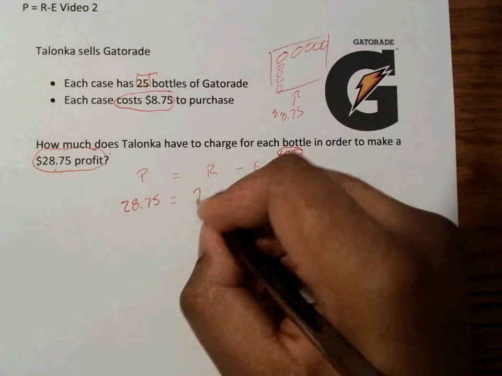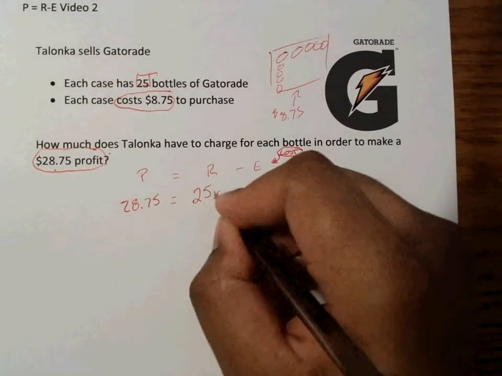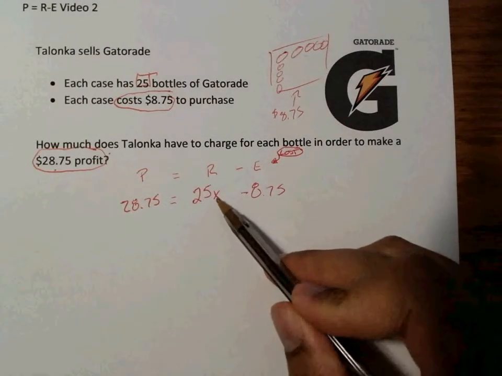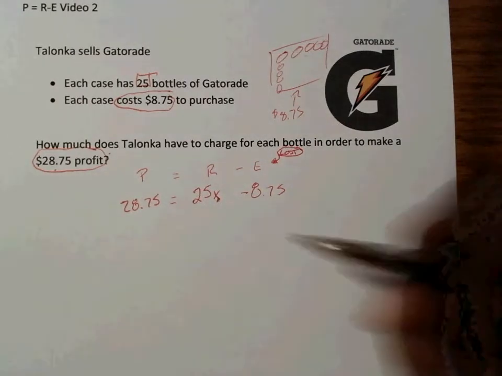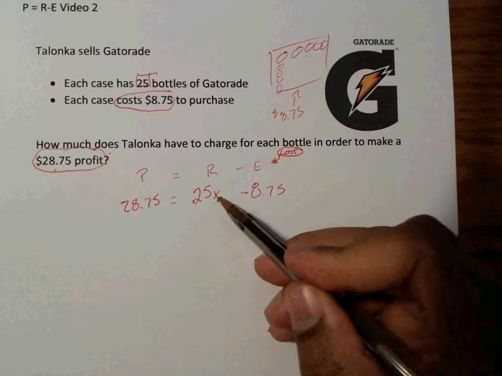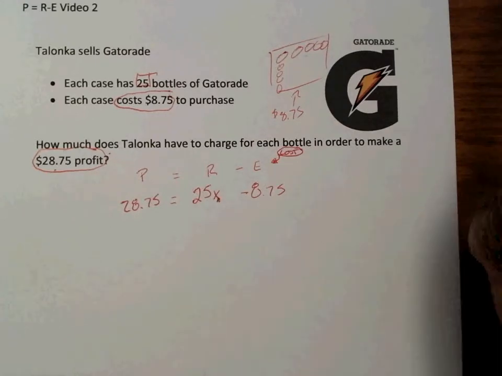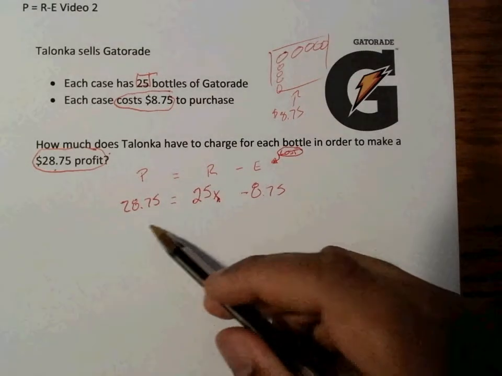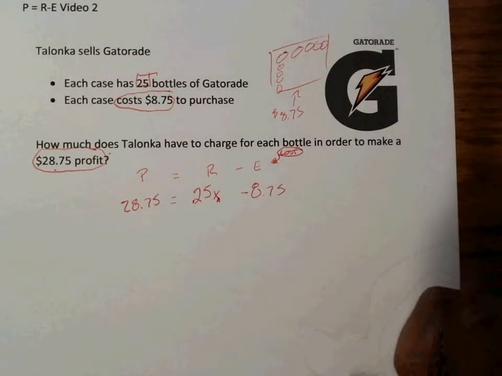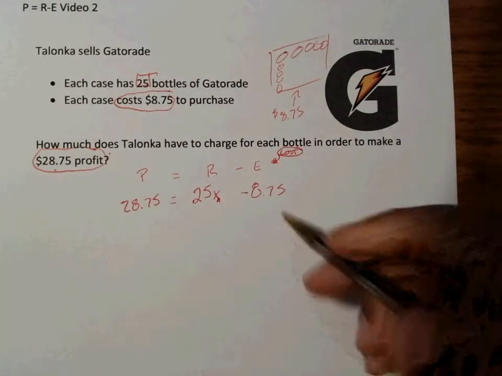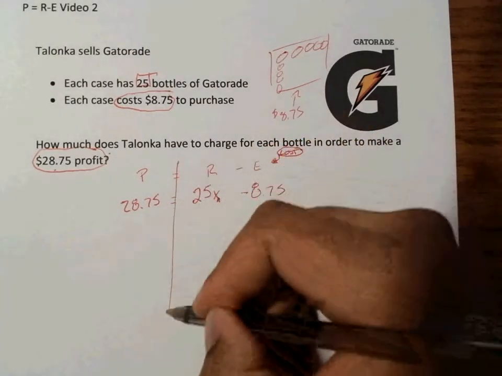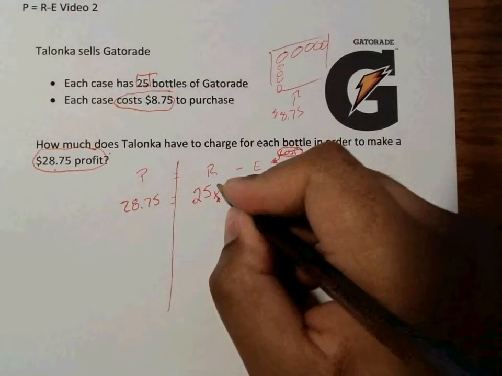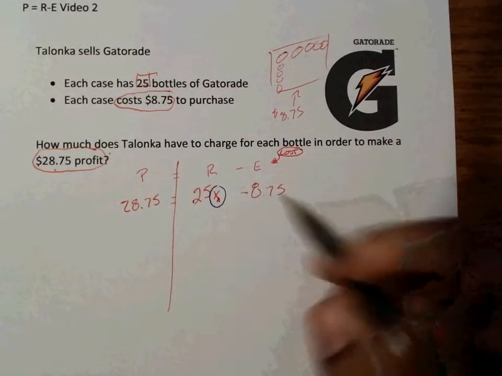So our revenue is going to be 25x, because we're trying to figure out how much I should charge for each bottle. So if I said I need to charge $10 for each bottle, then I just do 10 times 25, and that tells me how much revenue I made. So now that we have our equation set up, all we're going to do is solve the equation. I'm going to draw my line, and as you can see, we're solving for x. I'm going to circle what I'm solving for.